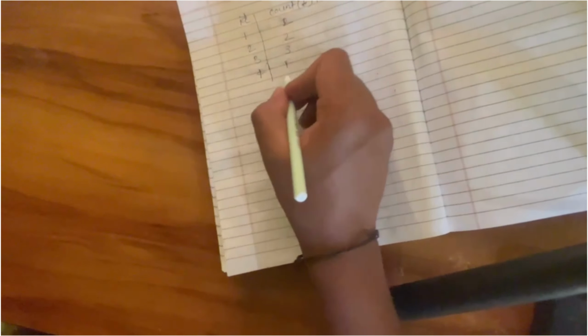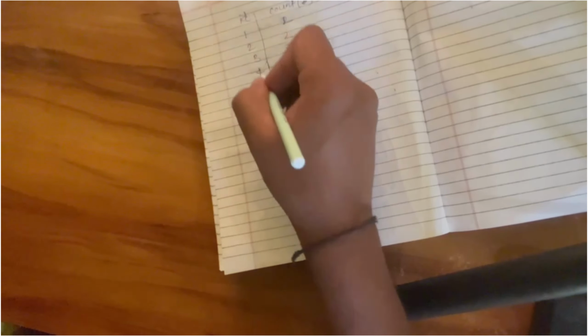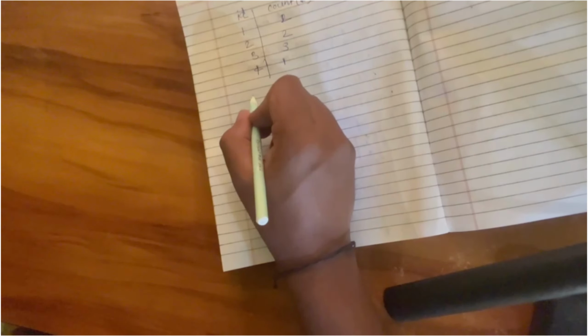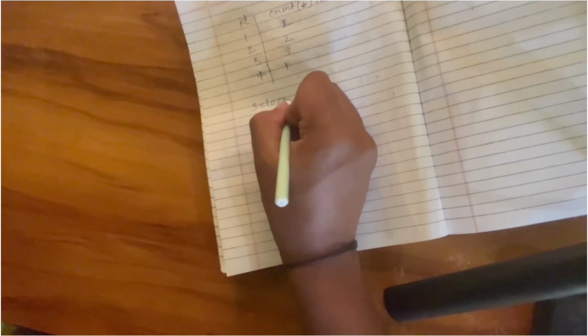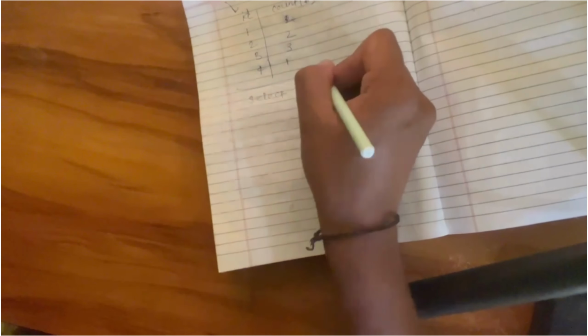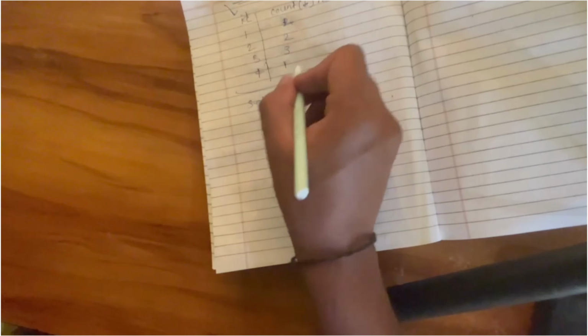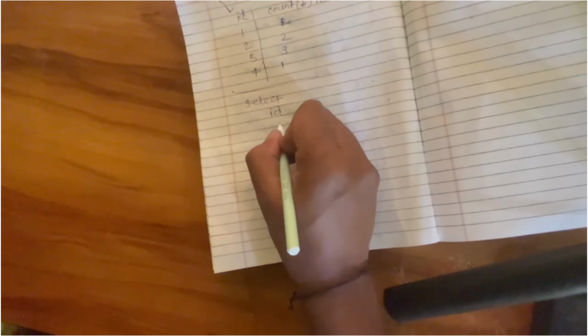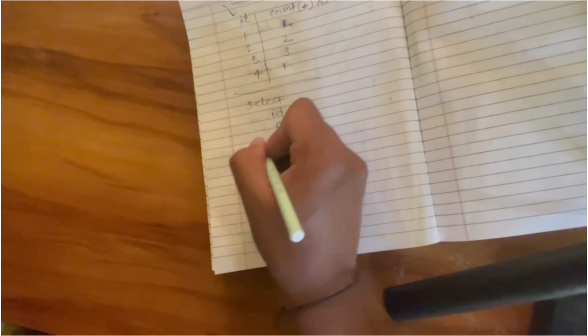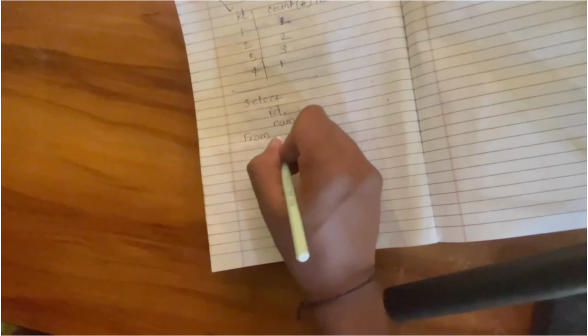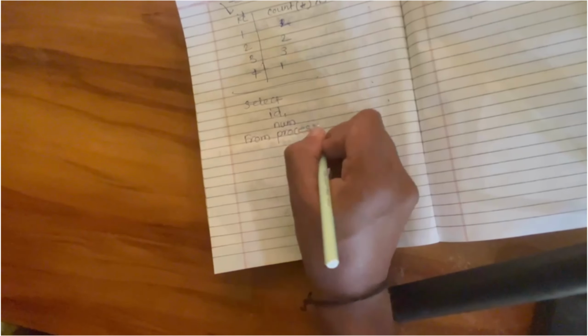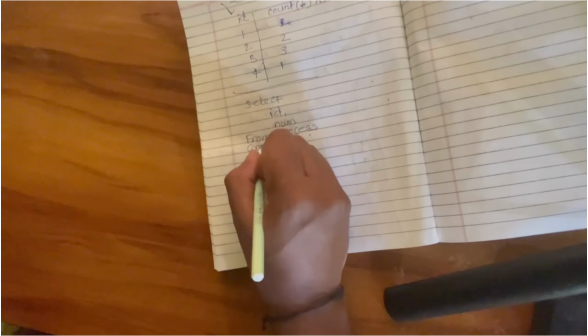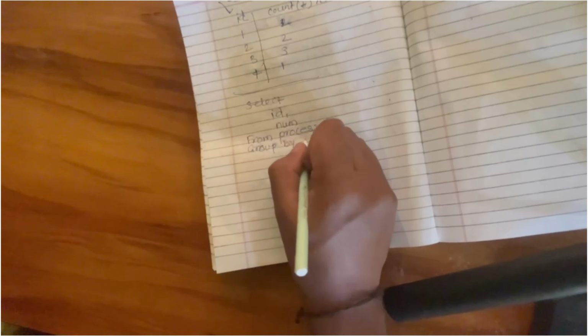Okay, then what will I do? I use aggregation on this table. So I will call this table process. So select, what we require is ID here and num here, from process group by ID.